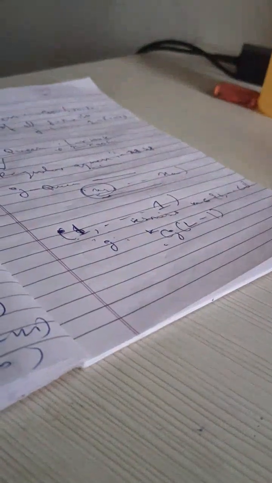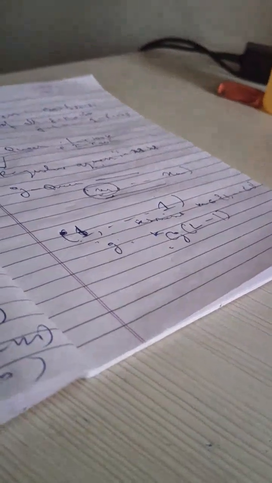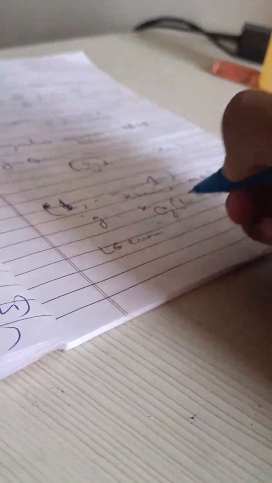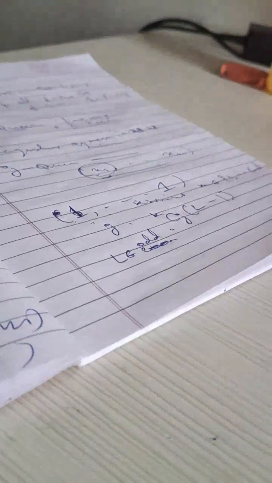What about the center? Well, the center, let's assume L is odd.